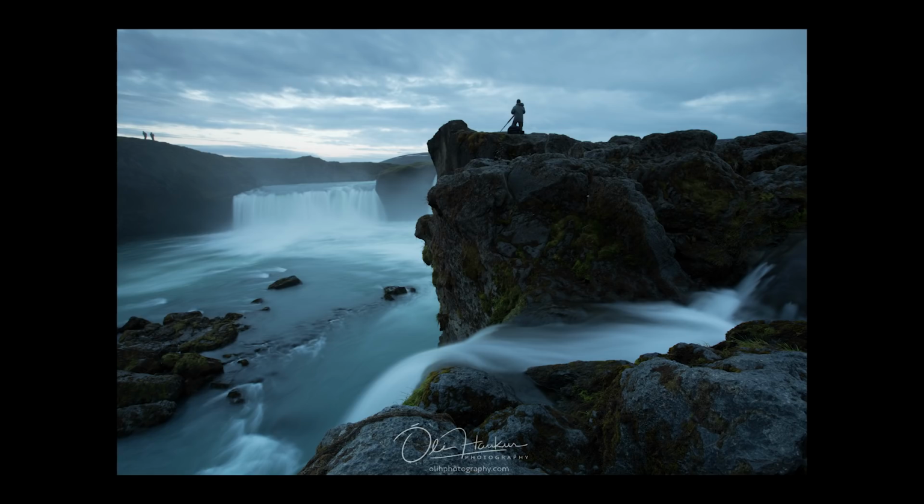Hi guys, my name is Ole from Ole8's Photography, and today I'm gonna show you how I edit my landscape photos, or at least some of my landscape photos. For this I'm using Lightroom and Photoshop, and we're gonna take this image and turn it into this.